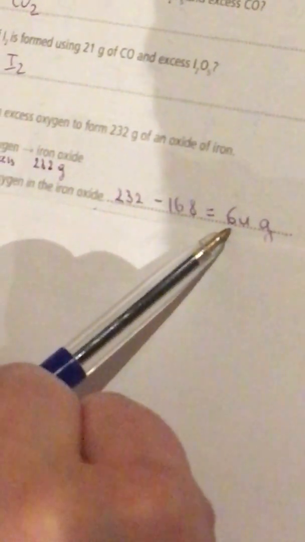And here I've written down the given: 168 grams of iron, excess of oxygen, 232 grams of iron oxide. This question leads you step by step through the calculation. First, the mass of oxygen in iron oxide is asked for, as the total mass before the arrow is the same as after the arrow. You know the amount of iron, and you know the amount of iron oxide, so you can take the amount of iron oxide minus the iron, and that leads us to the amount of oxygen in the iron oxide, 64 grams.